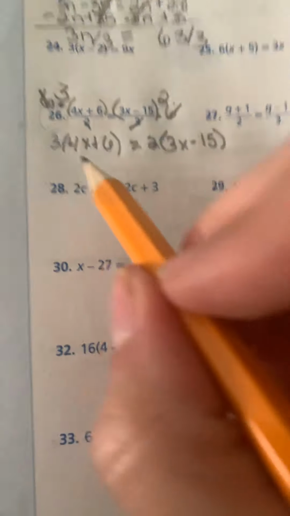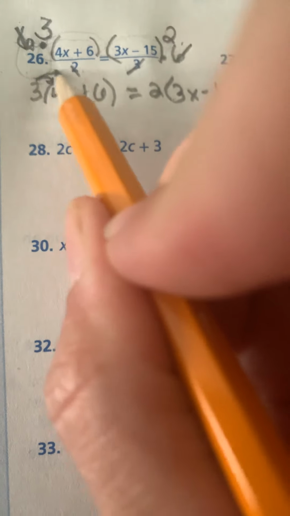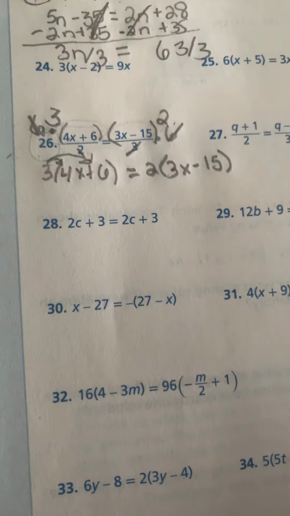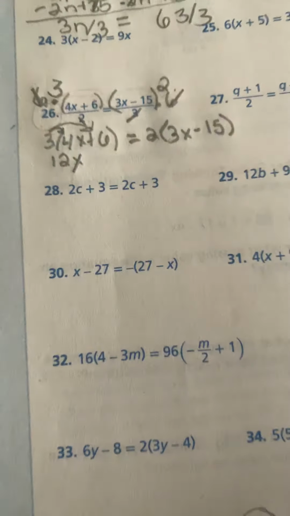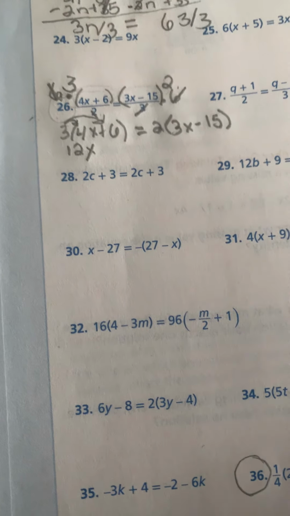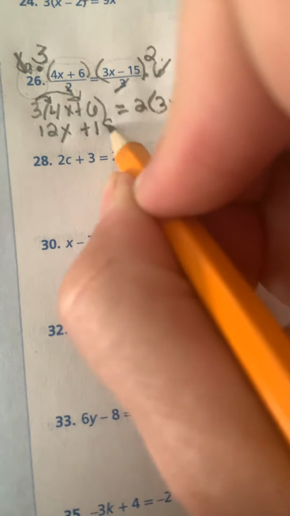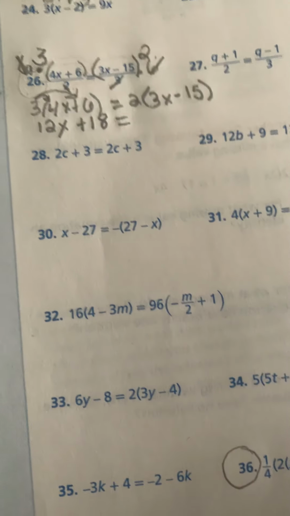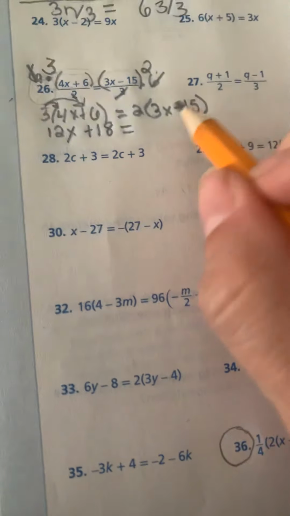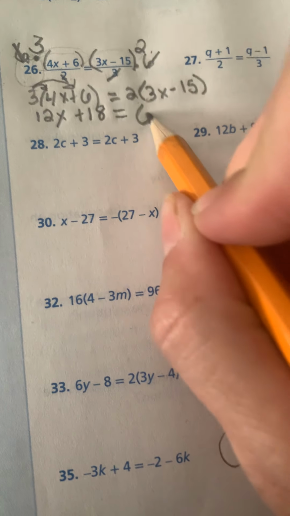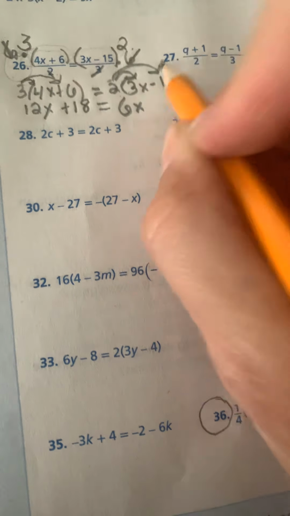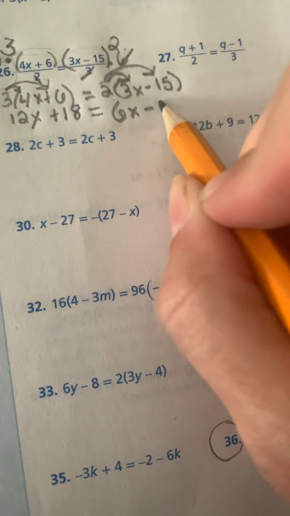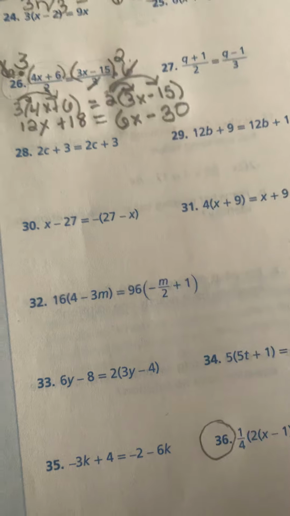Now I'm going to use the distributive property. 3 times 4x is 12x. 3 times 6 is 18. 2 times 3x is 6x. And 2 times negative 15 is negative 30.